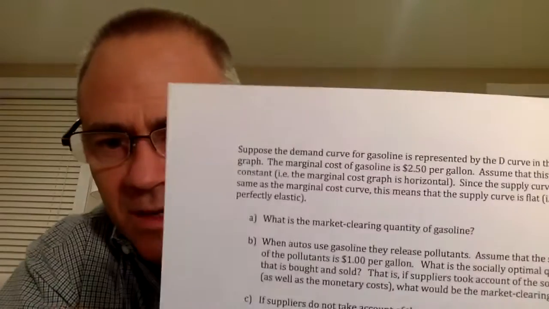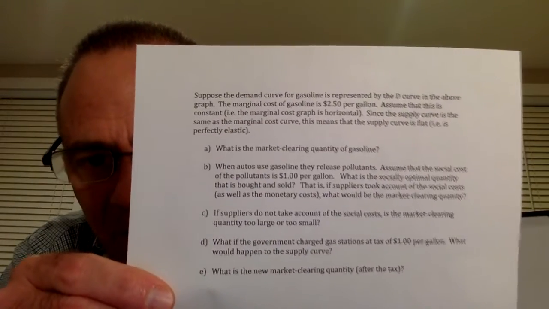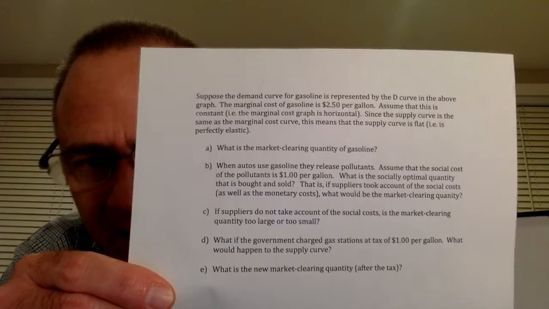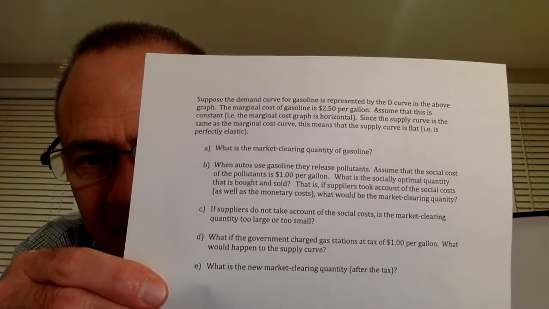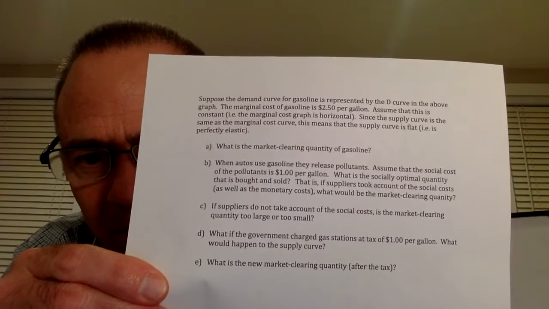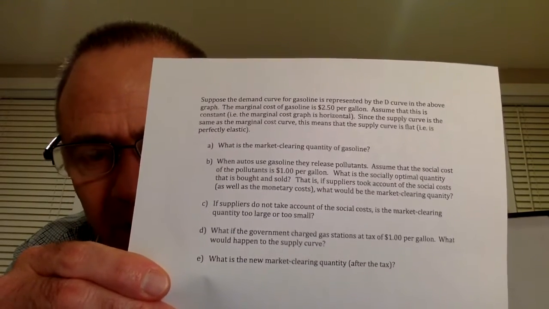Okay, and it's illustrated by this problem, and this could be a problem on the exam. This is a very important problem. Here's how it goes. Suppose the demand curve for gasoline is represented by the D curve in the above graph. The marginal cost of gasoline is 250 per gallon. Assume this is constant, i.e., the marginal cost graph is horizontal.